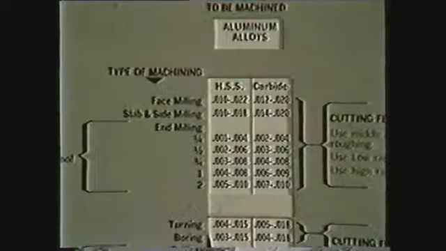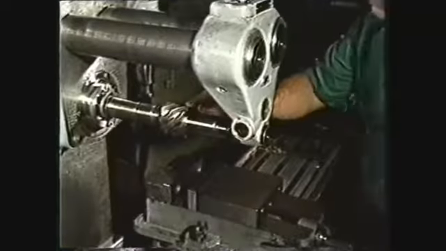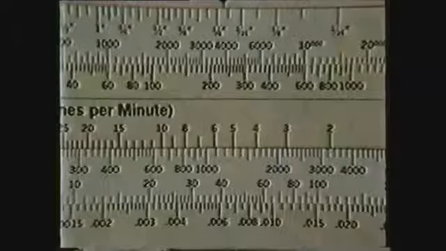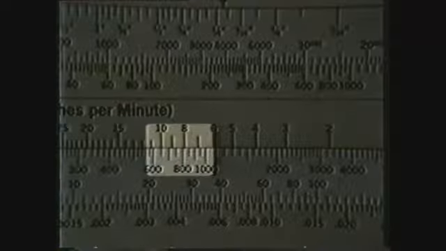When using a high-speed cutter for plain milling, the feed per tooth is 10 thousandths. Count the teeth on the cutter and set that number to 810 RPM on the feed and speed calculator.